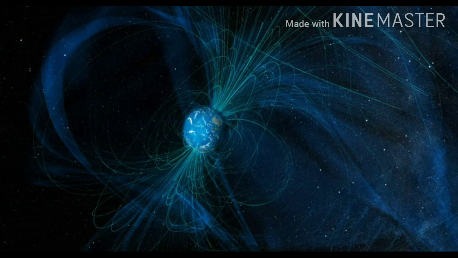The reason is that like poles repel each other while unlike poles attract. So the magnet's north pole is attracted towards the magnetic south pole of Earth, that is the geographic north pole of Earth, and the magnet's south pole is attracted towards the magnetic north pole of Earth, that is the geographic south pole of Earth.